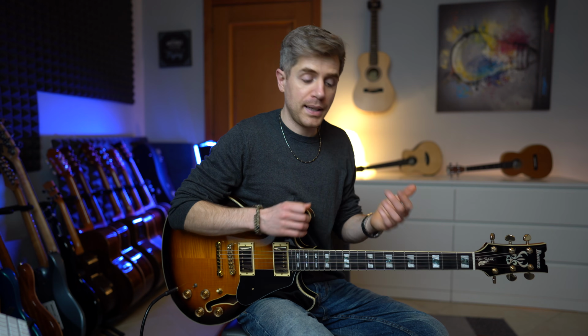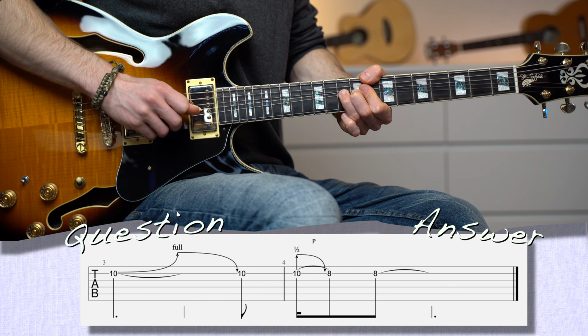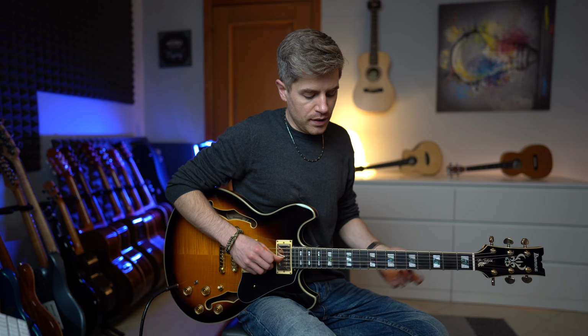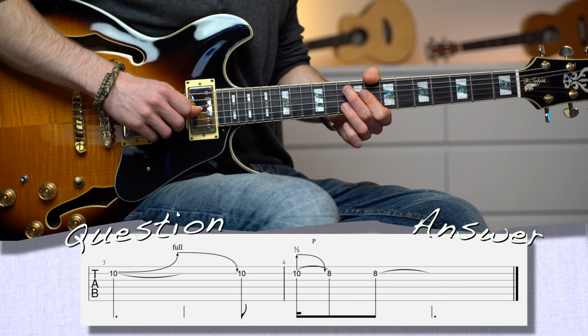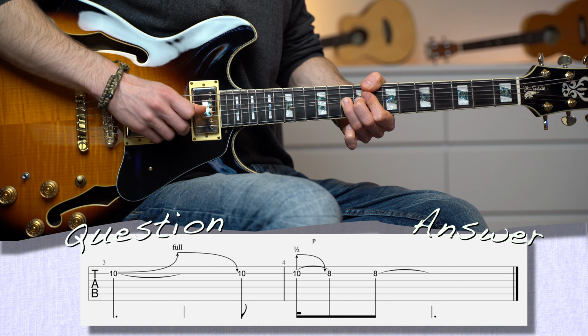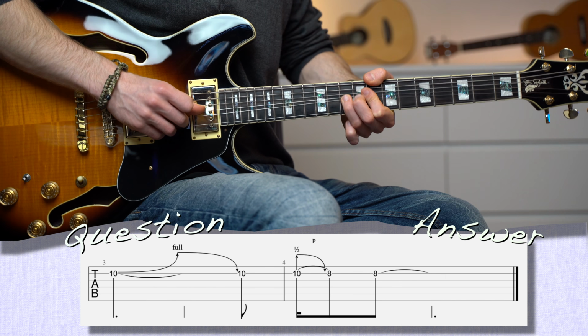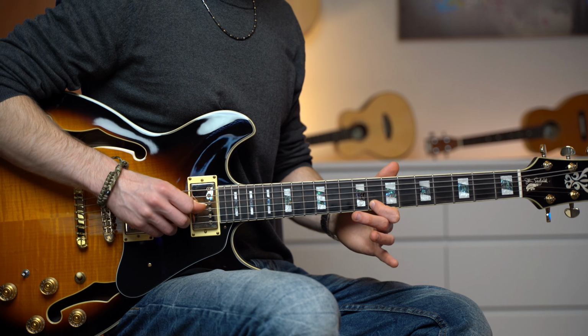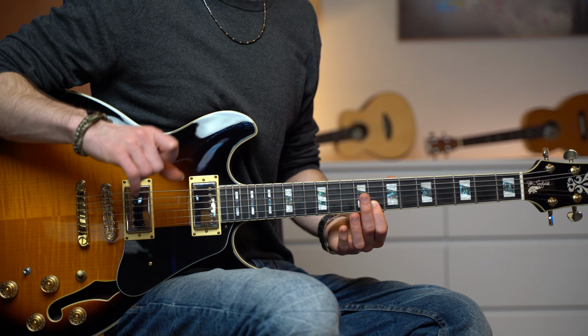Now we finish with the C major 7 chord. This is the last chord. Let's make it sound conclusive. I like to do the bending on the 2nd string, fret number 10, a whole tone bend. Followed by a pre-bend and a pull-off on fret number 8.